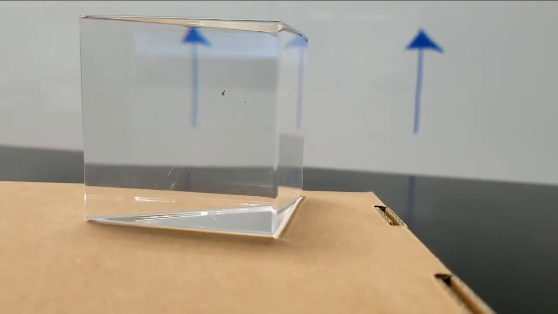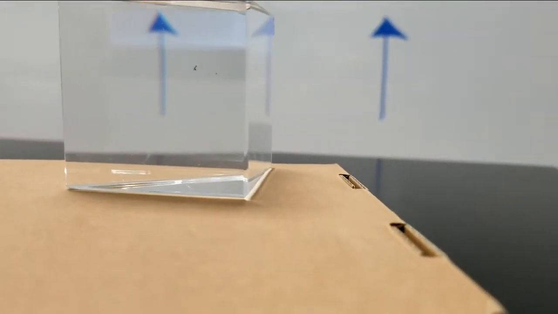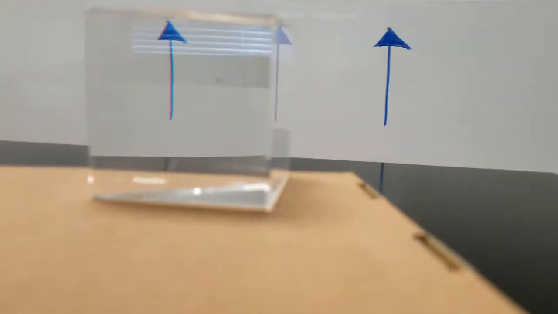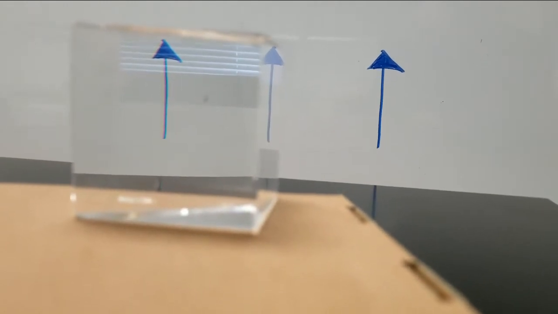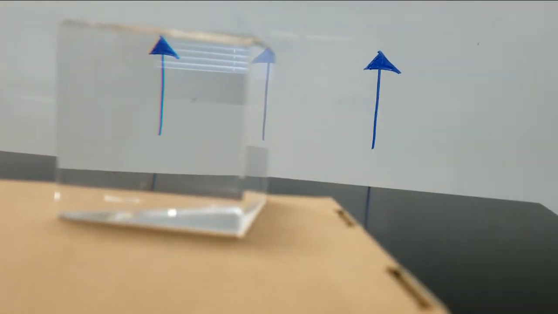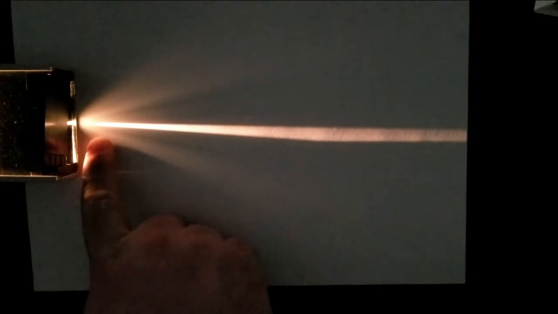An excellent example of refraction is a simple prism. This is a triangular prism. Right now you see two or three, depending on how steady I hold the camera, arrows on the whiteboard, but in reality there's only one arrow on that whiteboard. As the light enters the prism, it is reflected off the faces and refracted as it goes from one medium to another, so as it goes from the air into the plastic, and that results in the formation of different images.